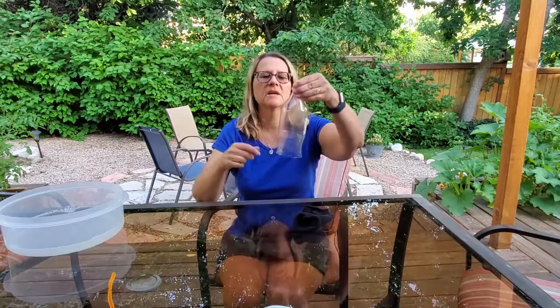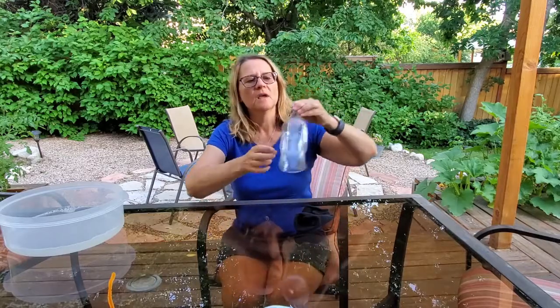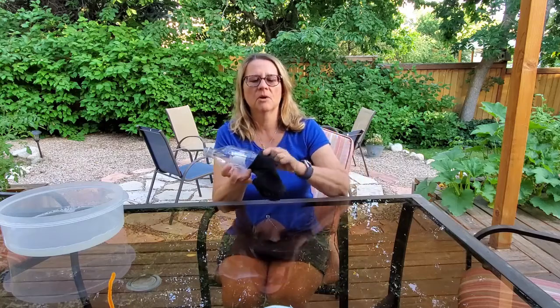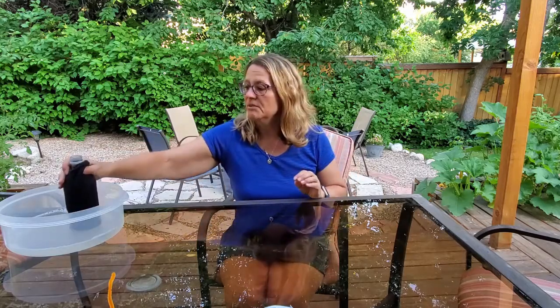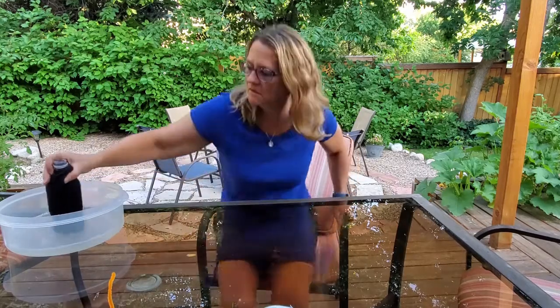Another fun bubble thing that you can do is to make a bubble caterpillar, and it's really easy. You take some kind of a soda bottle and you cut the end off, and then you take an old sock, probably not your favorite one in the drawer, and you slip it over it like so. I'm going to dip this in my bubble solution.